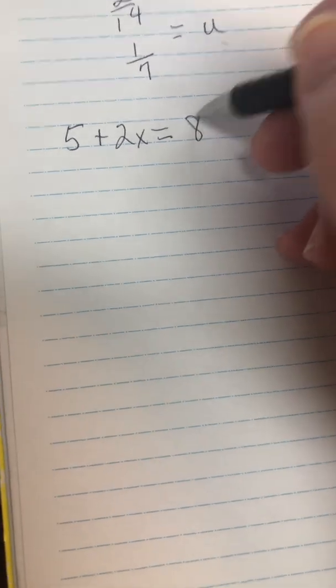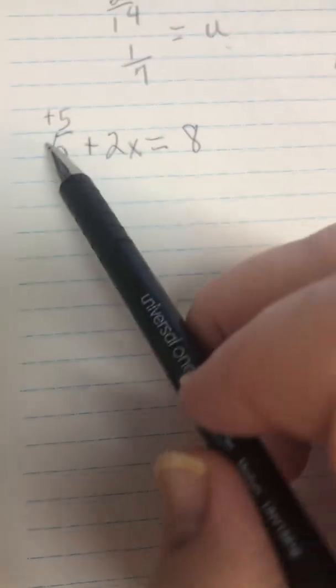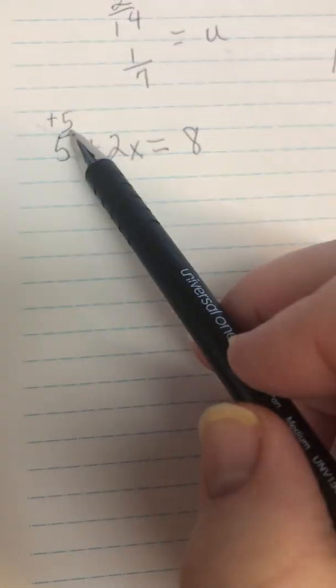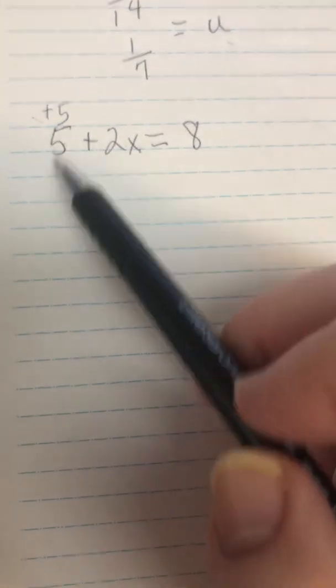I think one of the ways I wanted to show you was like if this says 5 plus 2x equals 8. Again, we want to get the letter alone, so we got to get rid of the 5. Right now, this is a positive 5 because there's no sign out here, right? This is a positive 5. And if you have a positive balance in your checking account and you want to bring it to 0, you want it to go away, you're going to subtract it.